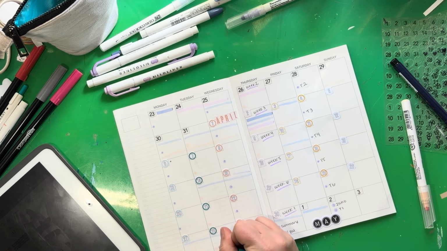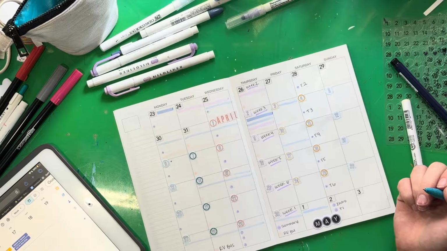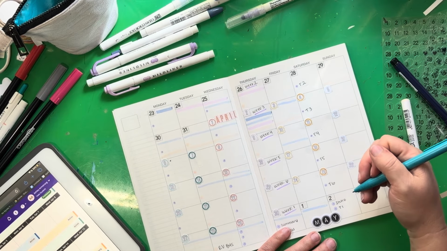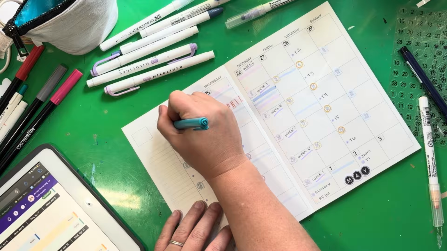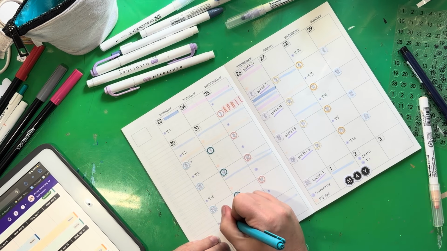Anyways, back to welcome to my chaotic life. Back to what I was saying, my color system. So this English lavender is assignments. This is T1, T2, T3.